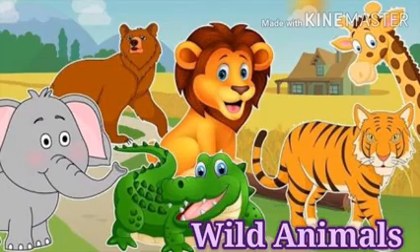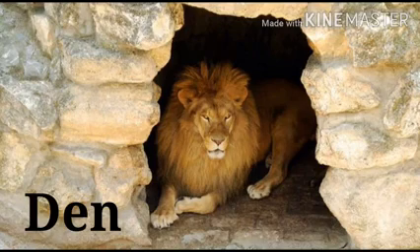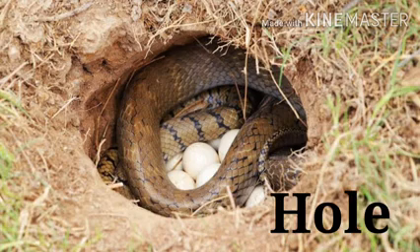Students, let us now have a look at shelters of wild animals. The king of the jungle, lion, lives in a den in jungle. It also keeps its cubs and food inside the den. Snake lives in a hole made up of mud. It also keeps its eggs there.